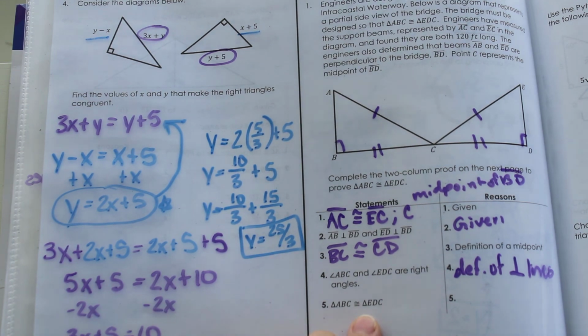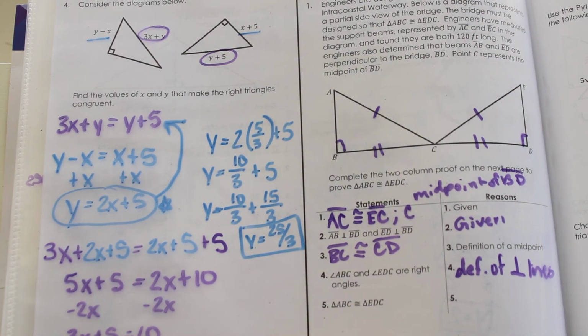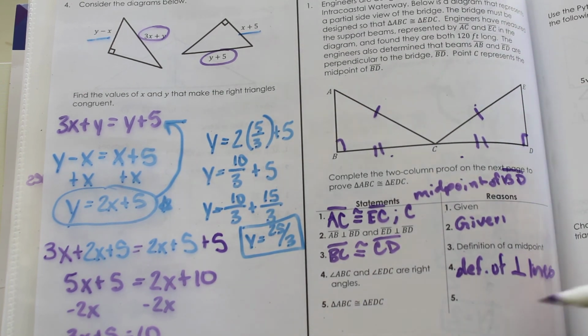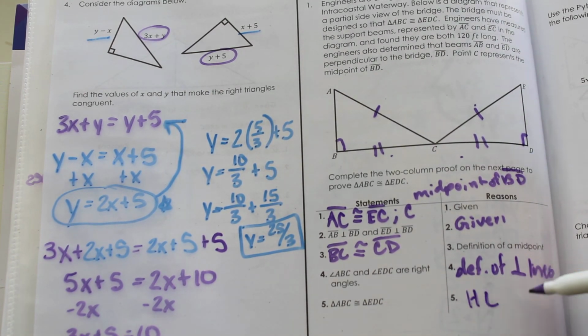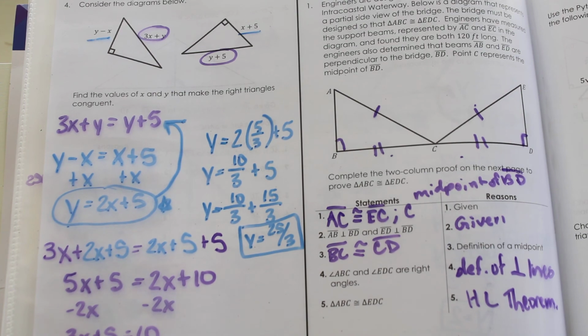Then lastly, it says that the triangles are congruent. So how is triangle ABC congruent to triangle EDC? Well, it's because they have two hypotenuses that are congruent and they have legs that are congruent. So it would be by the HL theorem. And that concludes this section.